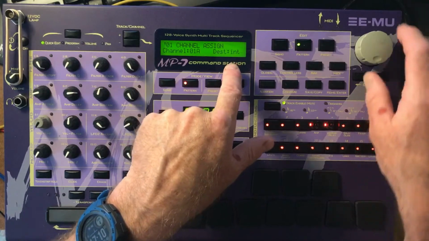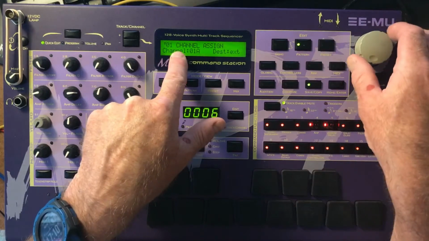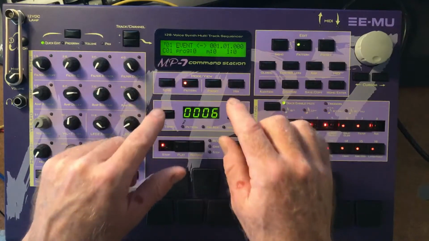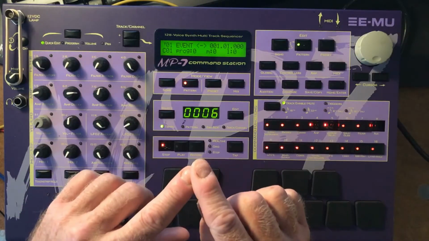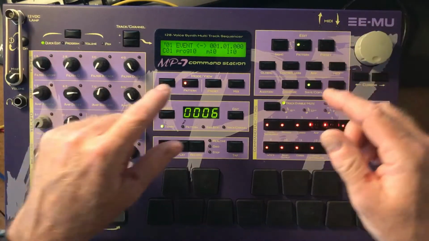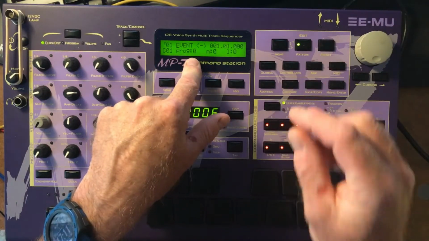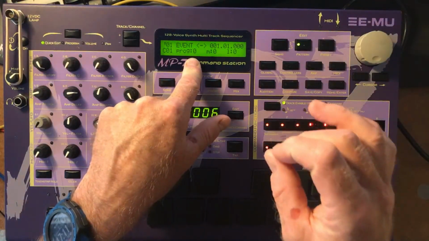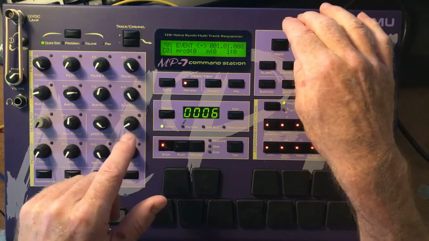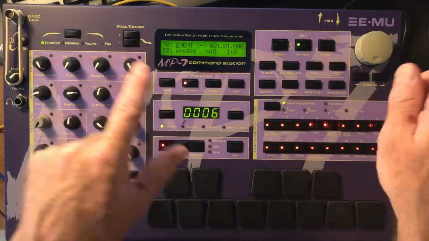If I change this to external, take the cursor back up to here, I can now put an event in, because the command station is thinking it's going to play outwards to another command station, keyboard or whatever. And here under program, that's the program change command. So that would edit on the other synthesizer or the other command station what to change to, and then it gives it a voice and a bank number.